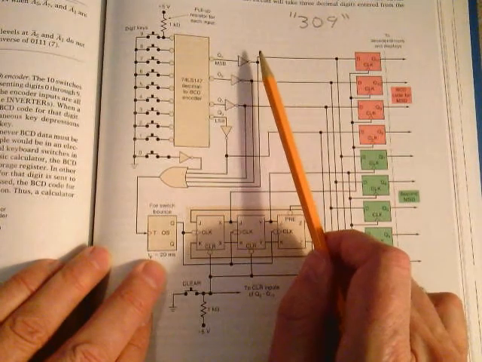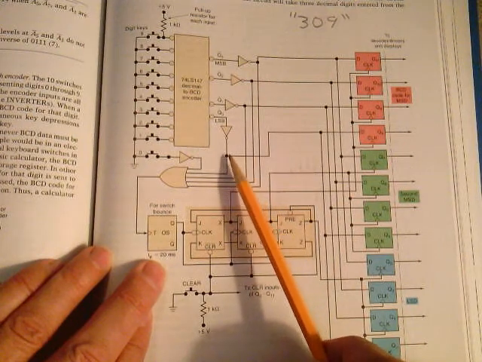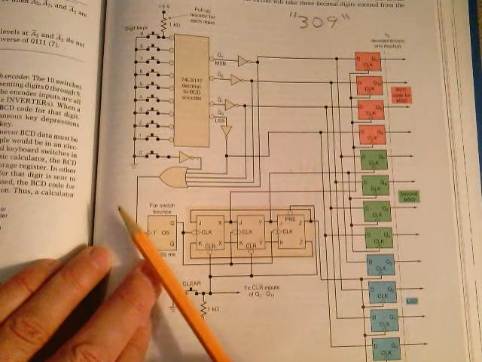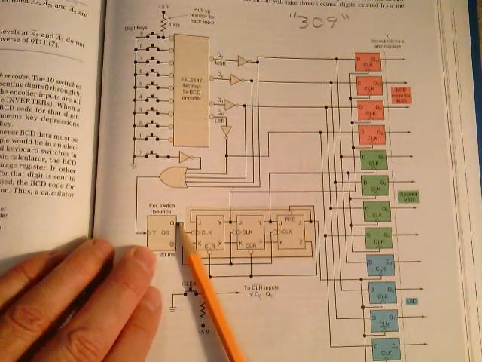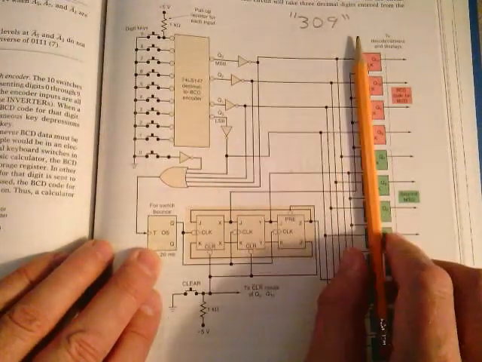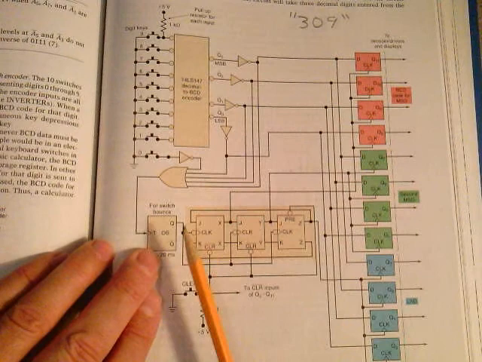When these go to 1, I don't care which one going to 1, that one or this one. It doesn't make any difference. They both go to 1 here and here. But those 1s produce a 1 here. It fires the one shot. 20 milliseconds later, it allows this 9 to get set up. The setup time is 20 milliseconds. You have your setup. And then this goes low.